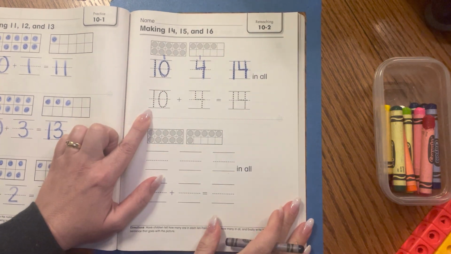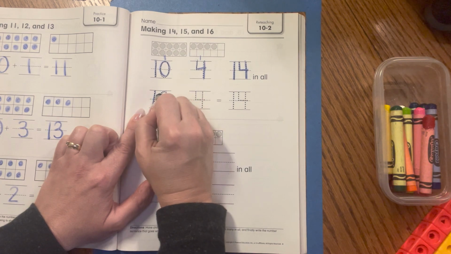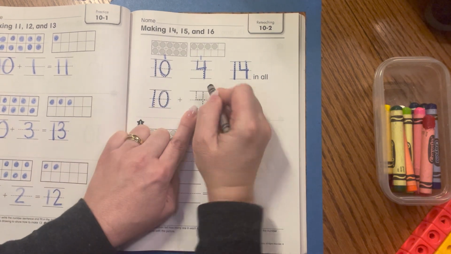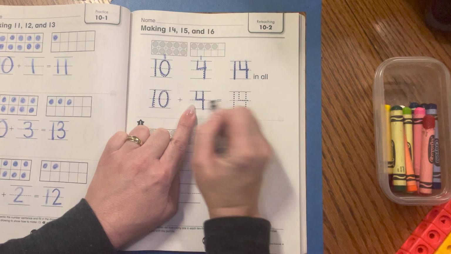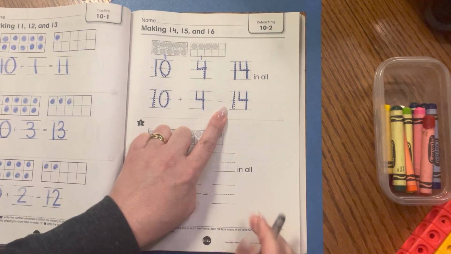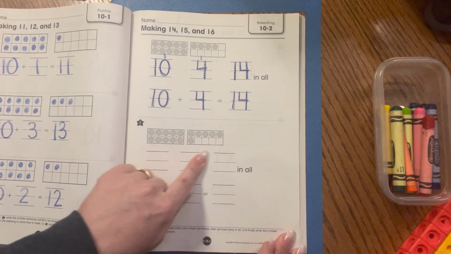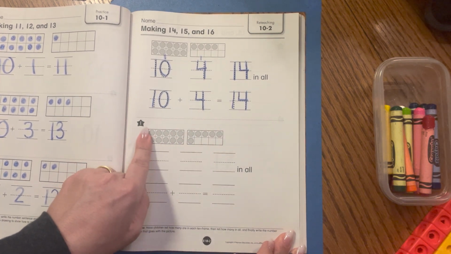If I want to make that into an addition sentence, I would say 10 plus 4 equals 14. Great job, friends. I think you're getting the hang of this. All right, now let's take a look at number 1 star.